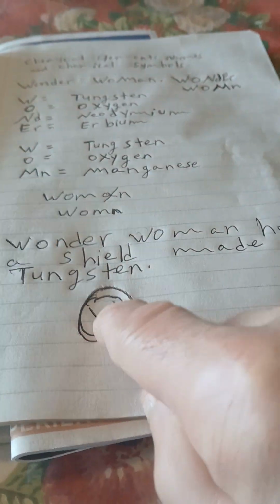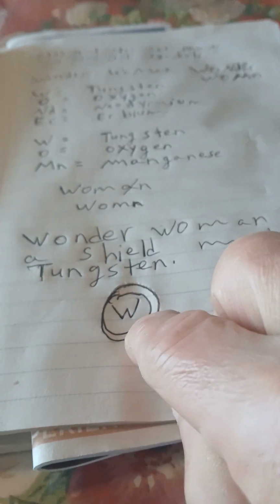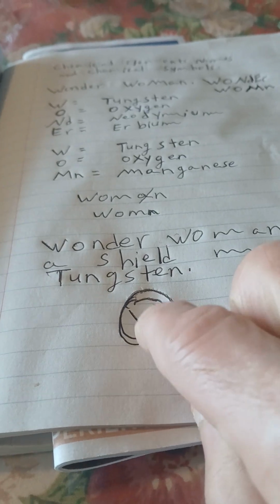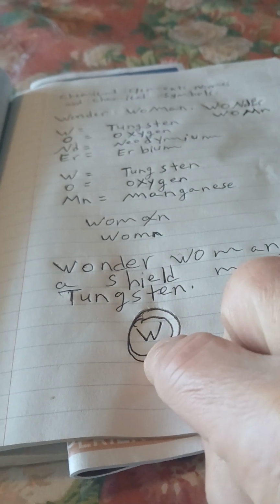All right. I'm gonna let you go now. Remember capital W is for tungsten on the shield of a Wonder Woman's holding.